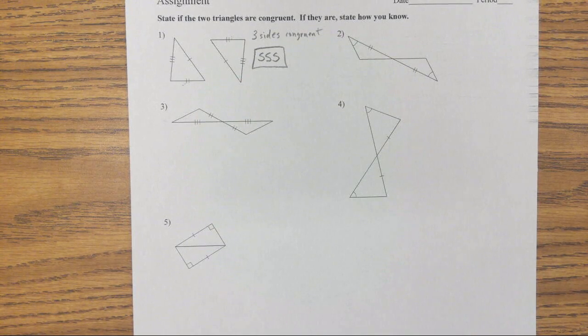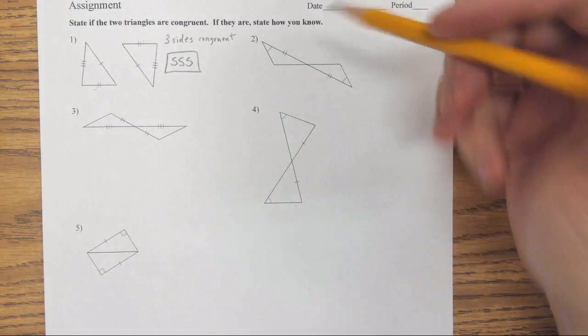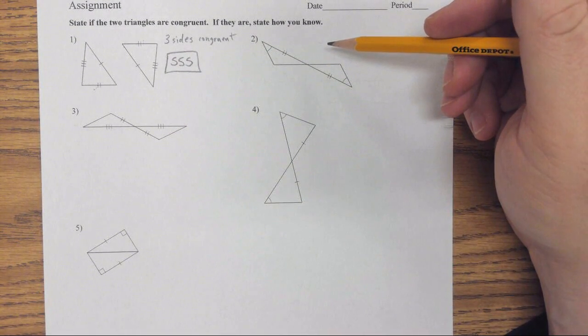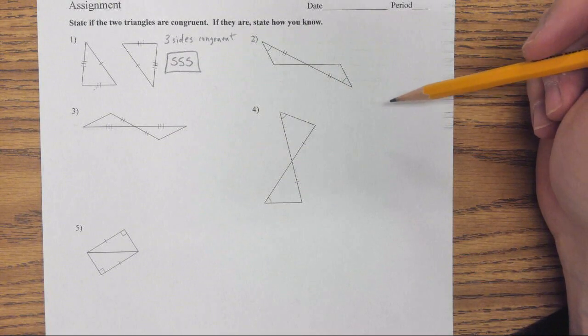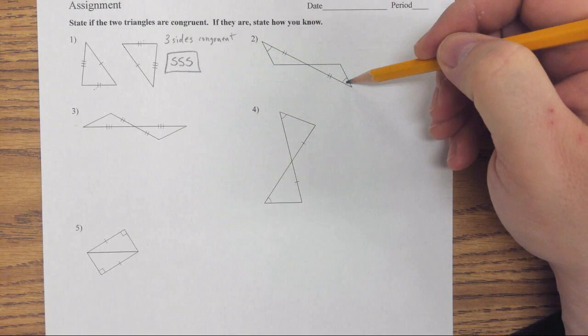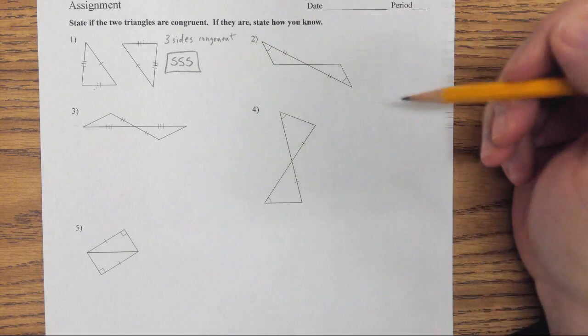Okay, let's look at number 2. You might look at this and you might say, Mr. Wickelhaus, these triangles are not congruent, because the only thing I know is that this angle here is congruent to this angle, right? Because it's marked that way. It's got the little arc on it.